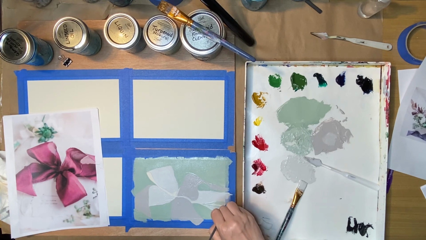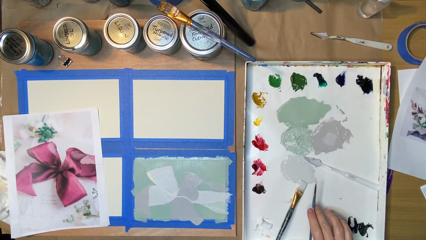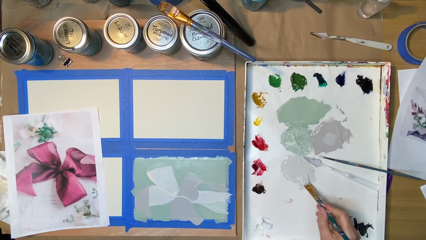The smaller the brush, the harder time I have to control it. I don't have as much time to react to the bristles pushing down, so I'm going to actually switch.